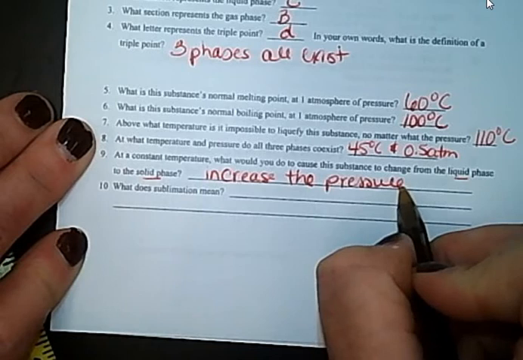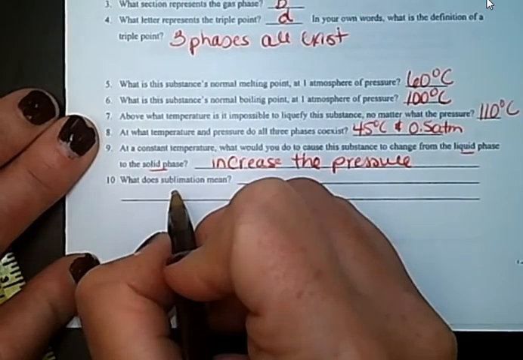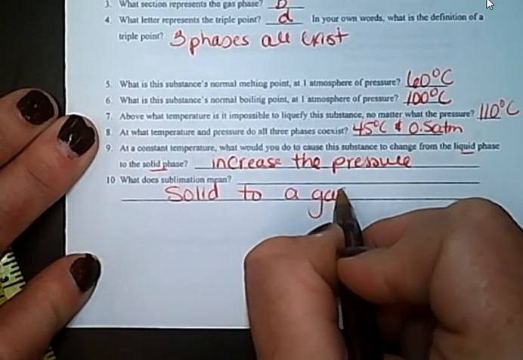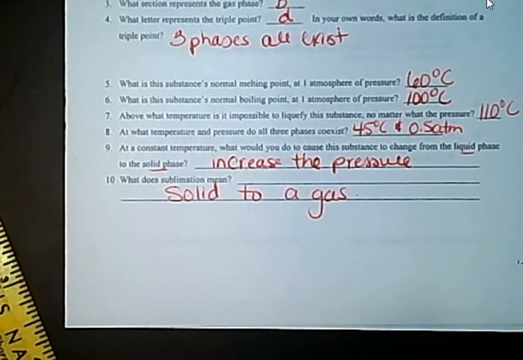And then the last thing is, what does sublimation mean? That means it goes from a solid to a gas.